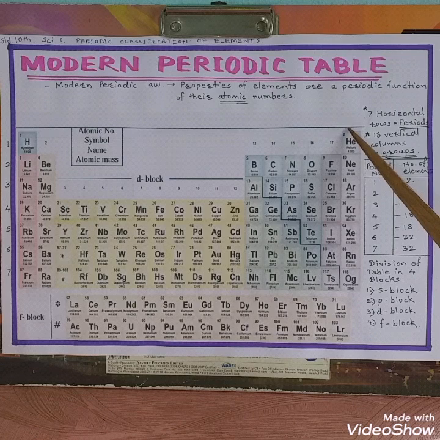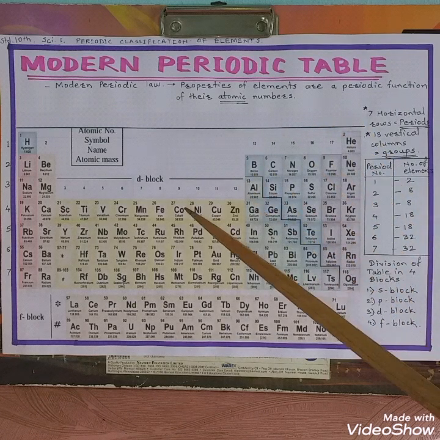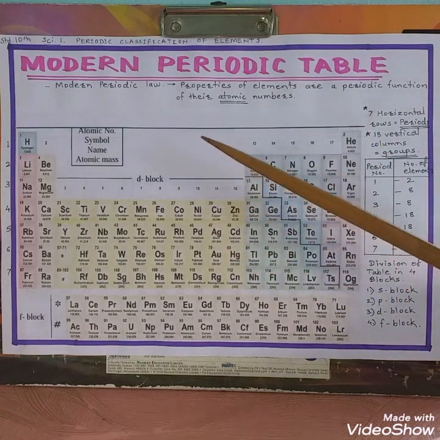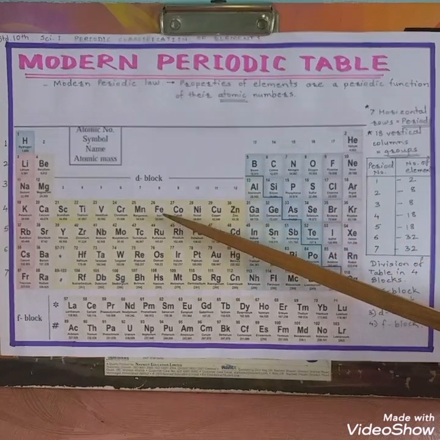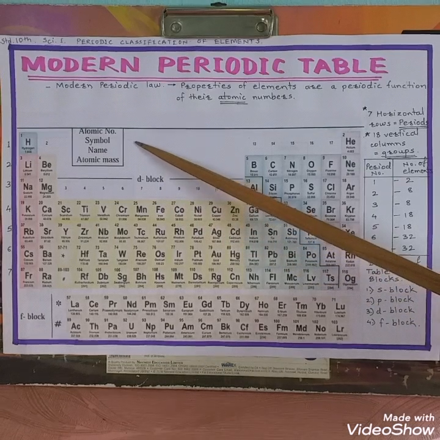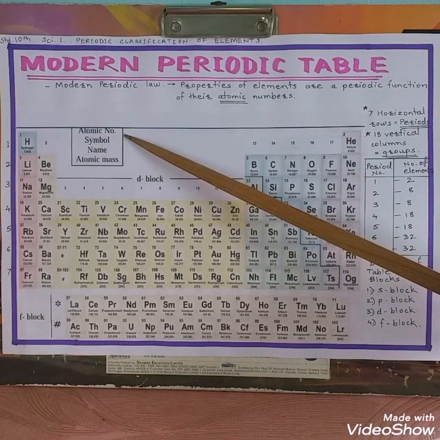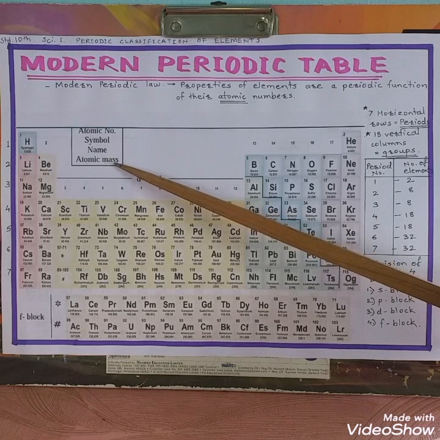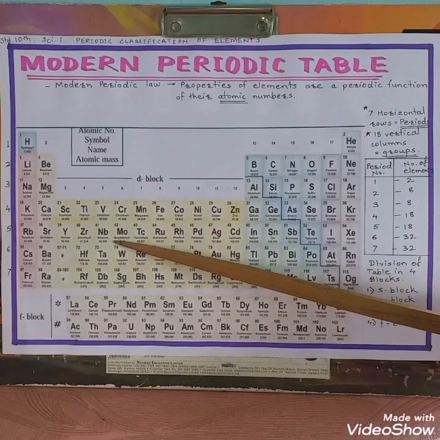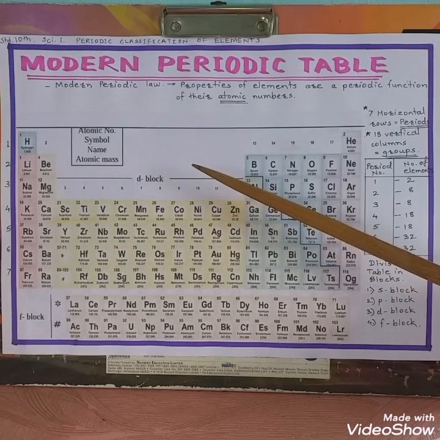These numbers are shown here: 1, 2, 3, 4, 5, 6, 7, 8, 9, 10 up to 18. Okay, and how are the elements and their information shown in this table in every cell? That information is given here: atomic number, symbol, name of the element, and atomic mass, which is written at the base level, like this.